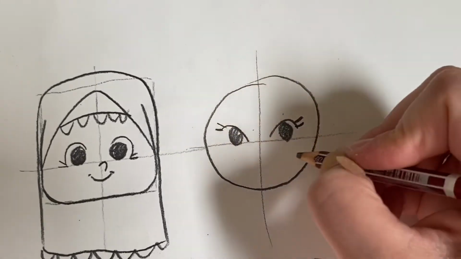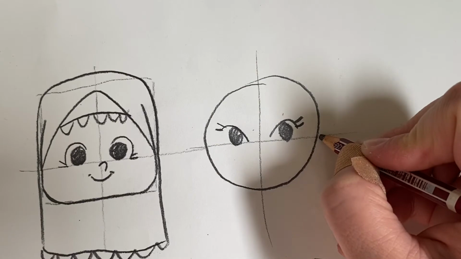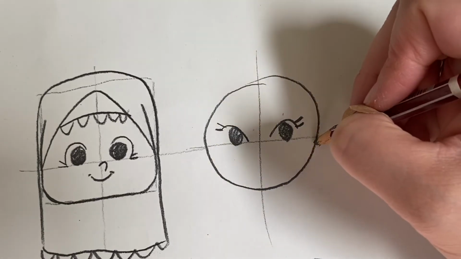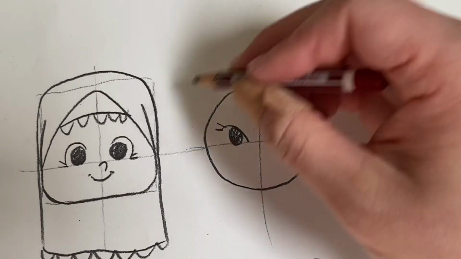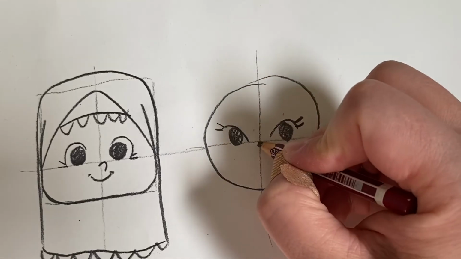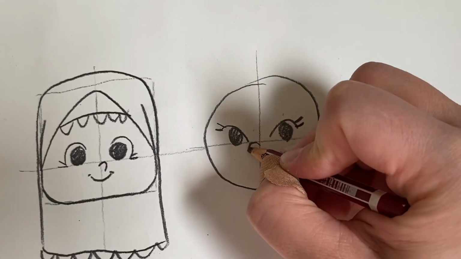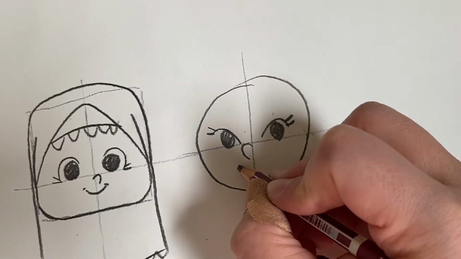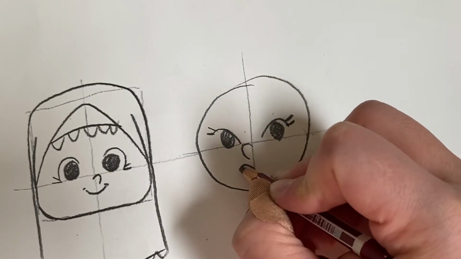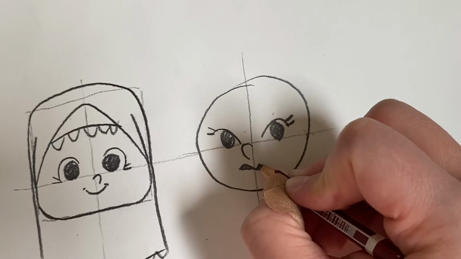So I go and do the eyes. Here's where her ears are, and usually that's where I actually start doing the scarf. Here is where the nose is. Remember, nose. So I'll make the nose. And let me make her have some lips, usually the lips, and a smile.